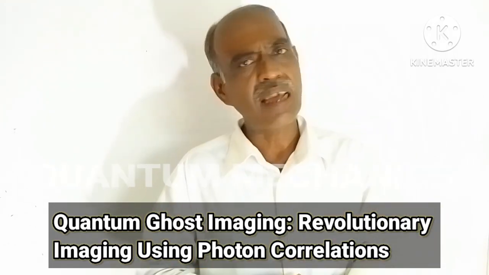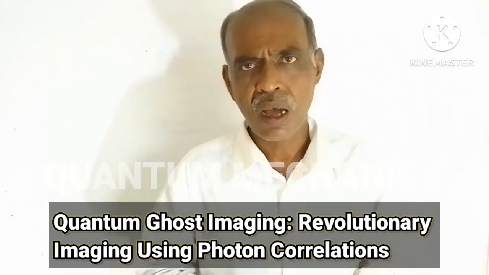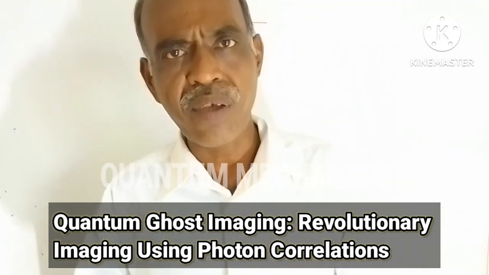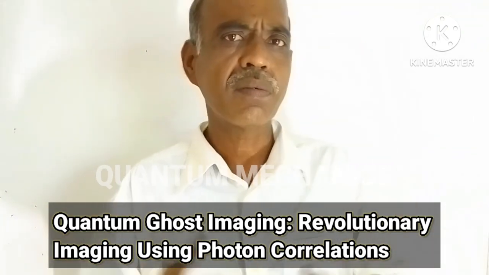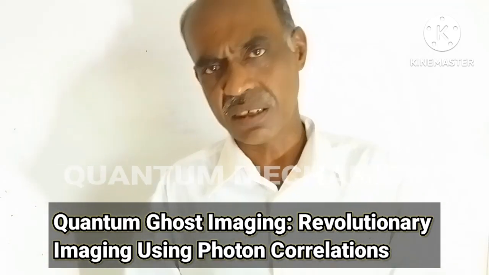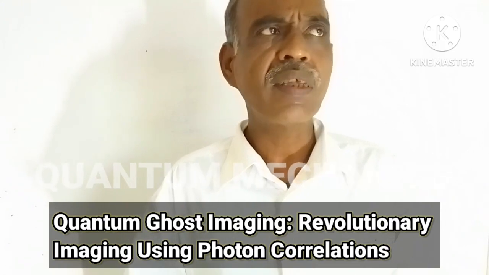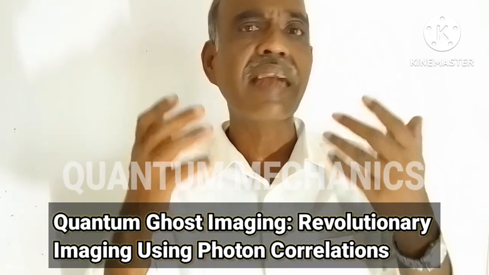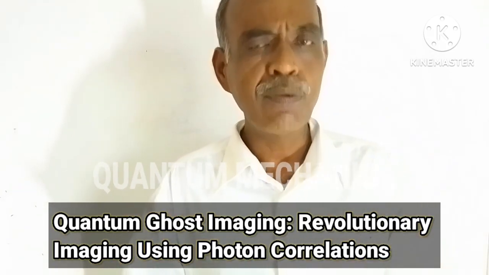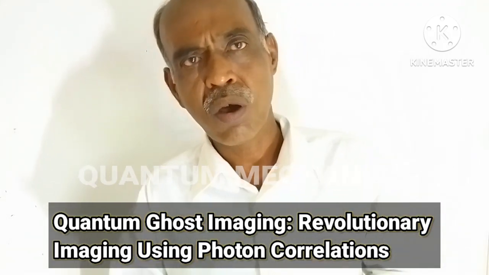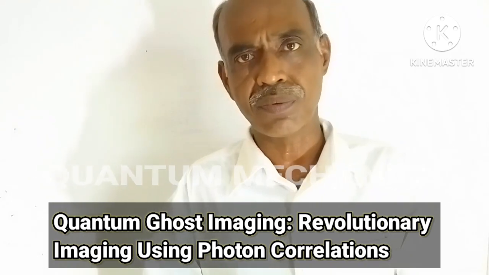So this technique has so many applications. I have already mentioned the biological field, where samples are light sensitive. Again, in material science, where surfaces cause scattering if you directly try to capture the image of those surfaces, or if the surfaces are light sensitive.